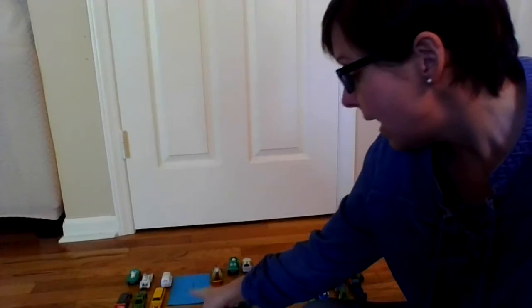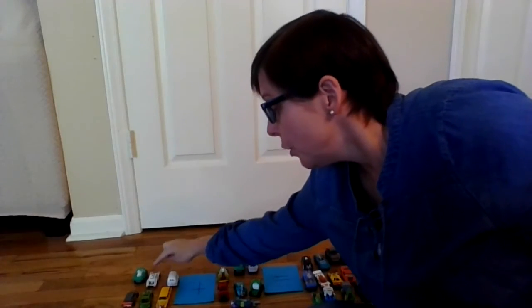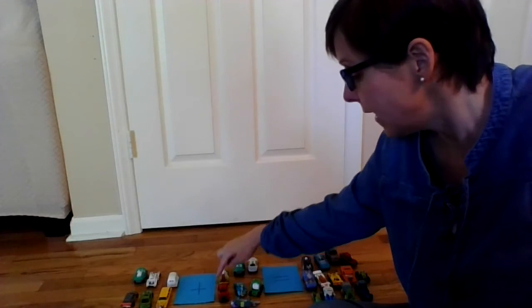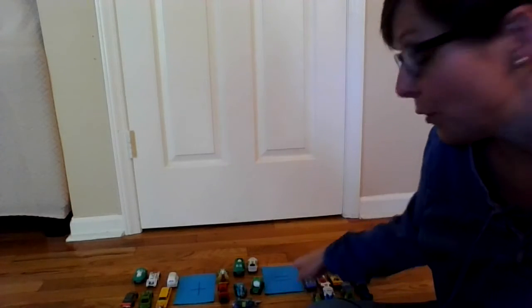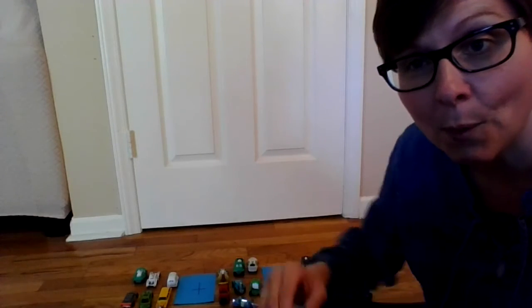Is 6 plus 7 or 6 add 7 equal to 13? 1, 2, 3, 4, 5, 6, 7, 8, 9, 10, 11, 12, 13. We were right. So 6 add 7 equals 13. Deborah gave John 7 more cars.